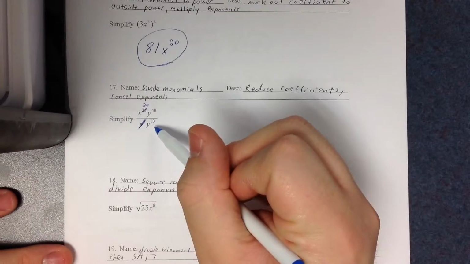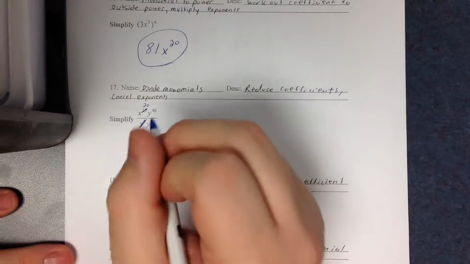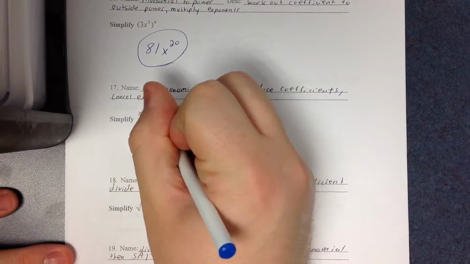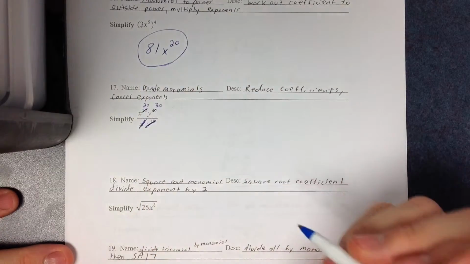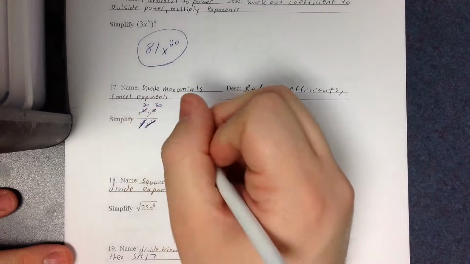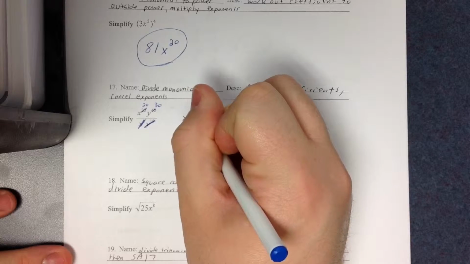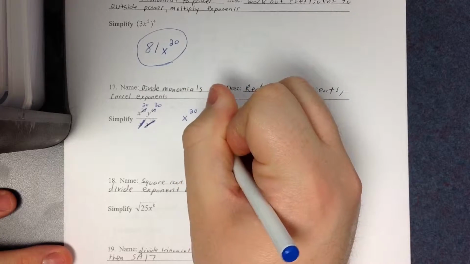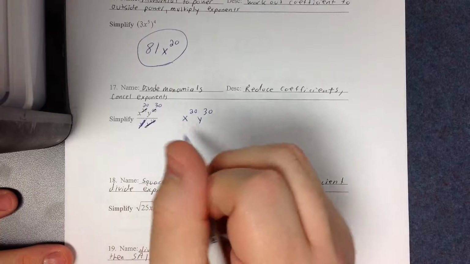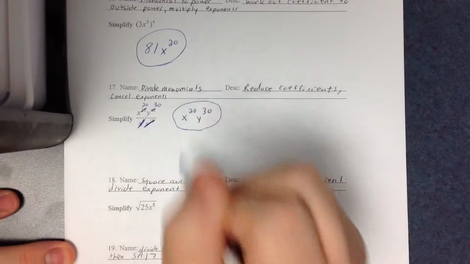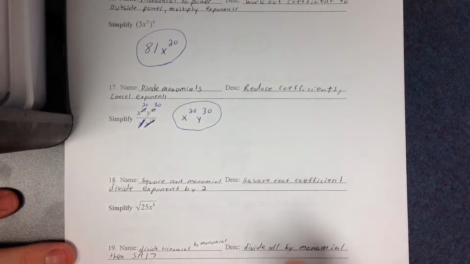Then I got y to the 10th on bottom and y to the 40th on top, so I'd be able to get rid of all 10 y's, which would leave me with 30 on top. So on top, I now got x to the 20th, y to the 30th, and nothing on bottom. Again, if I have nothing on bottom, I don't need to make it a fraction. It would just be x to the 20th, y to the 30th.